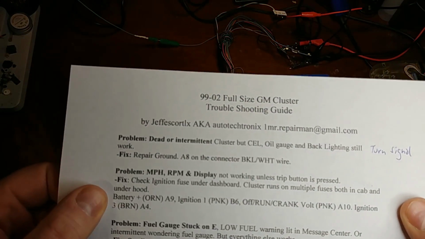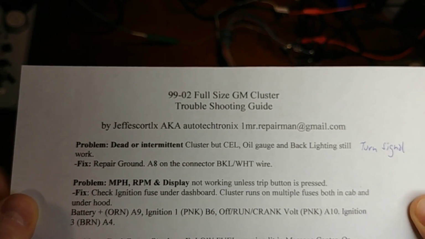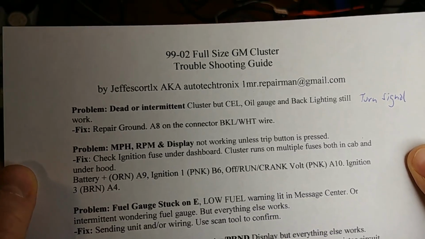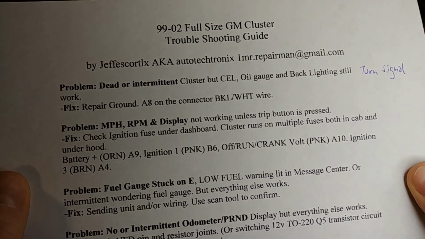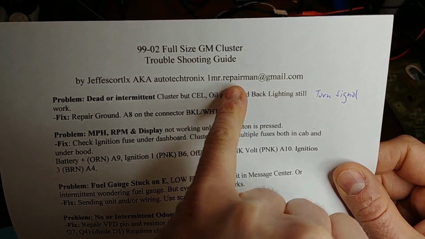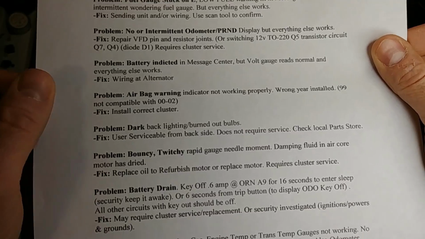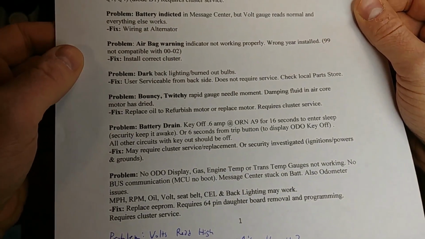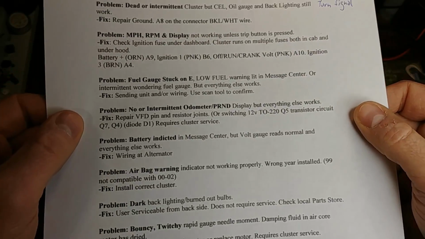So here's the list one more time. Again, this is unique only to 99 to 02 full-size GM clusters. If you have a different year and it's not on this list, it's going to have different fixes for different problems. And anyways, there's my email, and hopefully this list will give you an idea on what you can fix yourself and what really requires it to be sent off to be serviced and fixed.